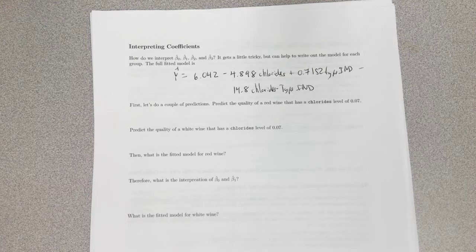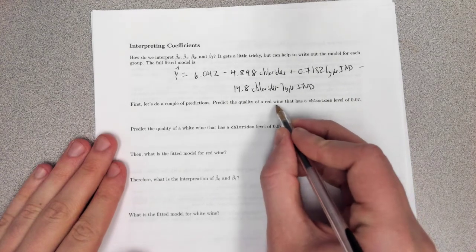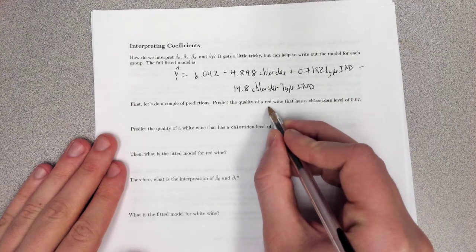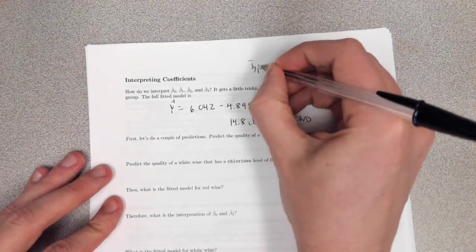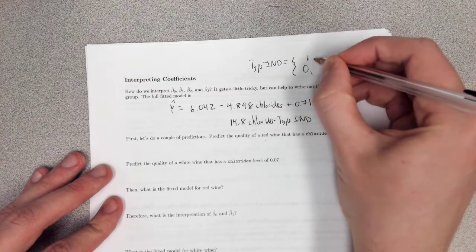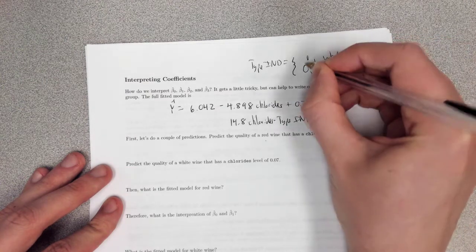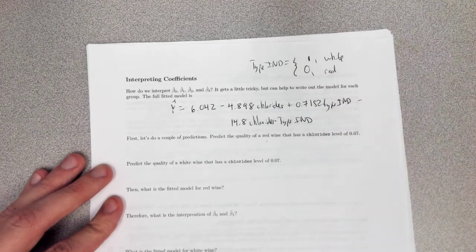It might first be a little more helpful to make a couple of specific predictions before talking about things more generally. If we wanted to predict the quality of a red wine that has a chlorides level of 0.07, remember we defined this type indicator so that it's a 1 if the wine is white, a 0 if the wine is red.